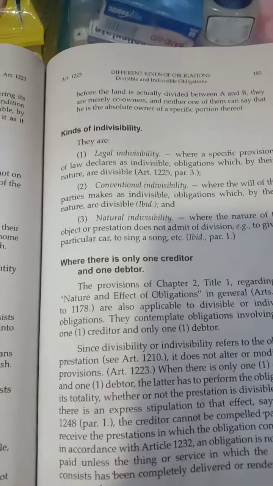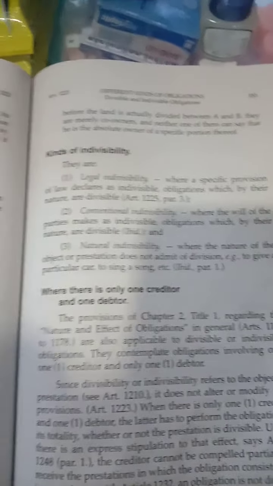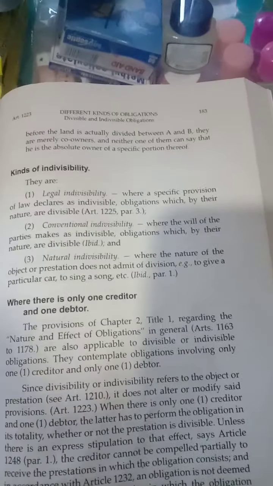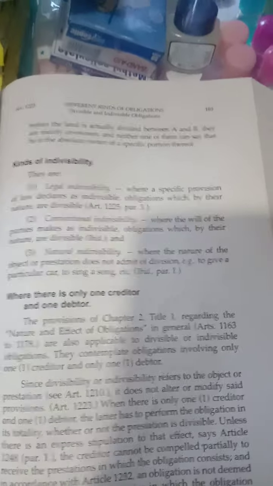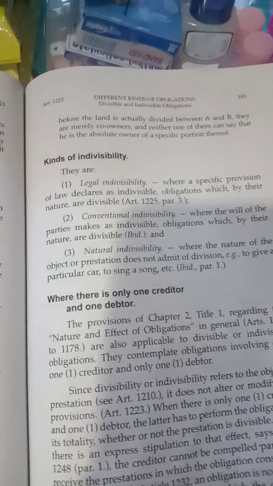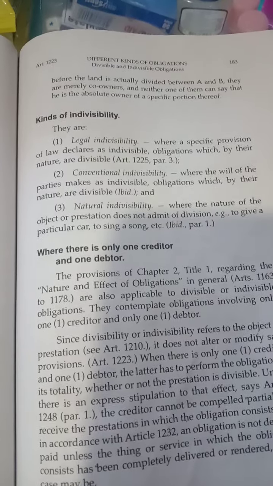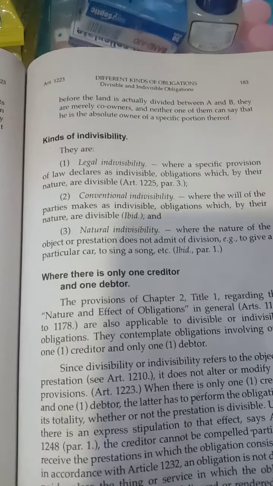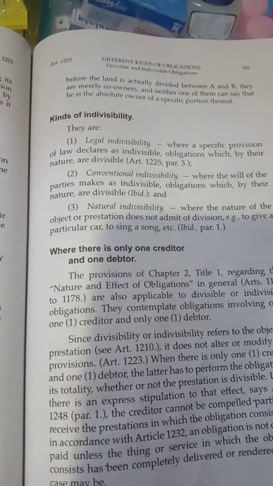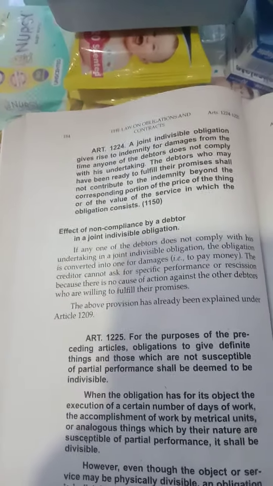Kinds of indivisibility are legal indivisibility, na mismo sinabi ng batas, and conventional indivisibility, which is yung napag-usapan ng parties, and natural, where the nature of the object does not admit of division. Ganun ang konsepto ng indivisible at divisible obligations.